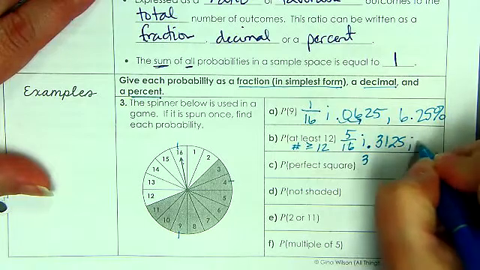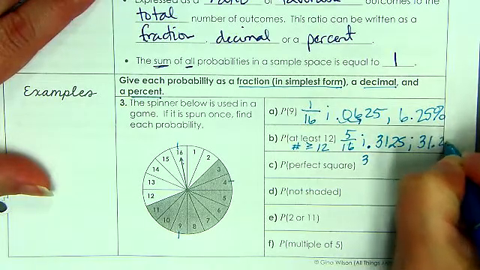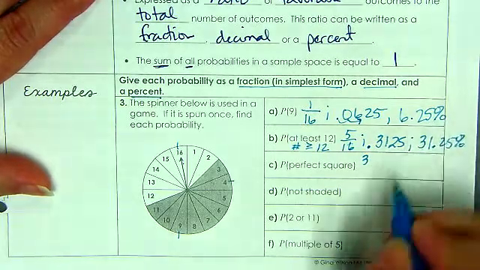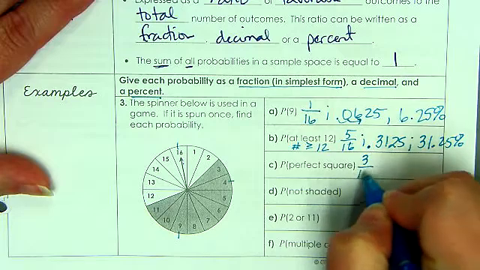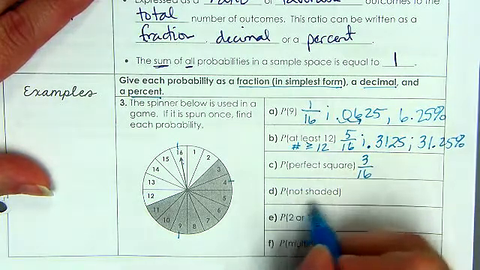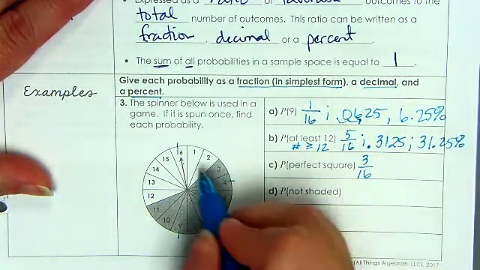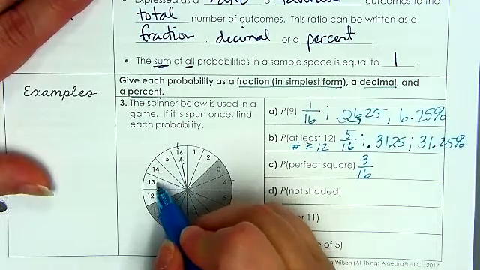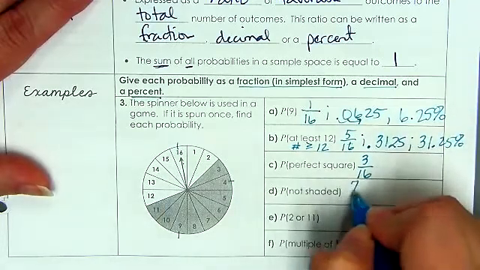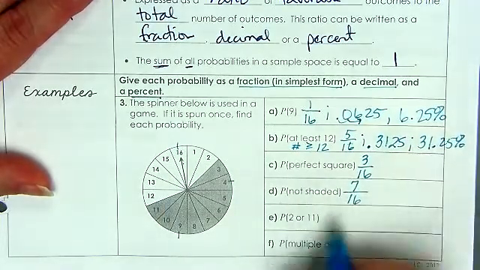31.25, which is going to give me 31.25%. So then we have 3 out of 16. Probability of not shaded. That's 1, 2, 3, 4, 5, 6, 7. So we would have 7 out of 16.